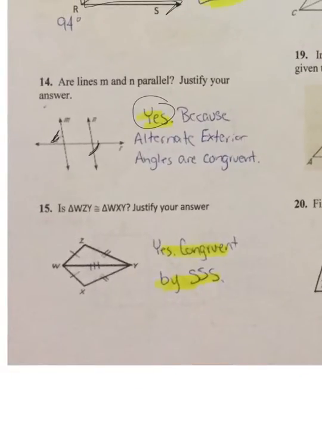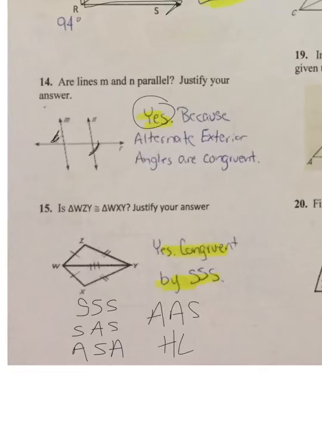Is triangle WZY congruent to triangle WXY? Justify your answer. So just a quick reminder, there are 5 triangle shortcuts for congruence: SSS, SAS, ASA, AAS, and then HL, which is hypotenuse leg.